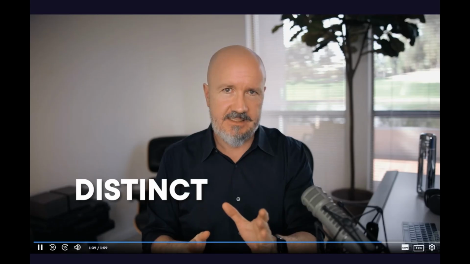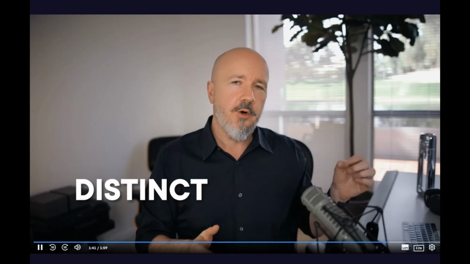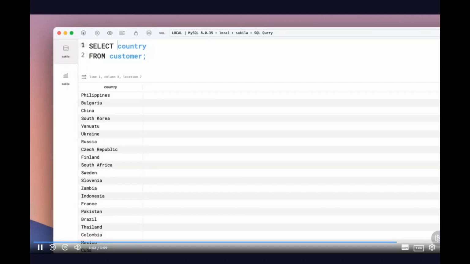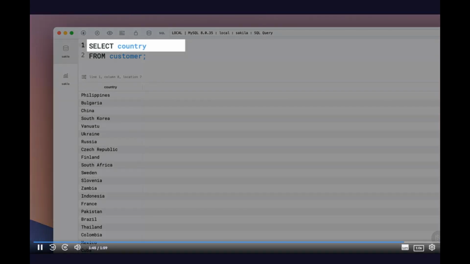So even though this is okay, it would work, there is a cleaner, simpler way, because there's a specific SQL keyword that allows us to say, I want the values from this column, but I don't want any duplicates. And that keyword is distinct. We use it before the column name just in our select statement. So instead of select country from customer, it's select distinct country from customer.